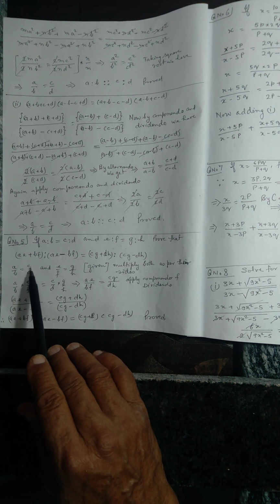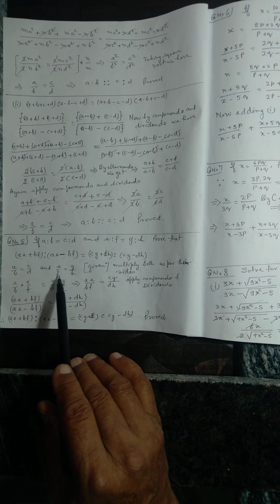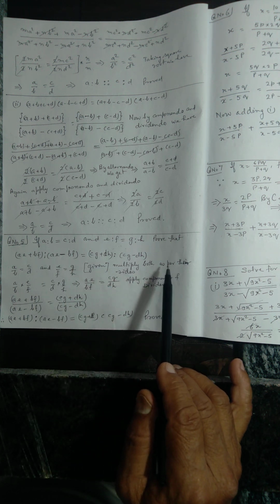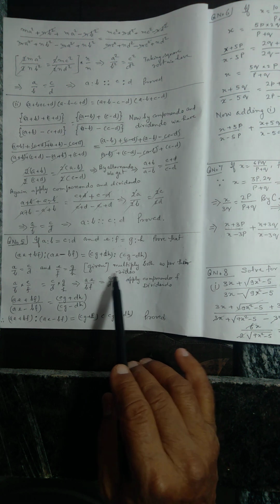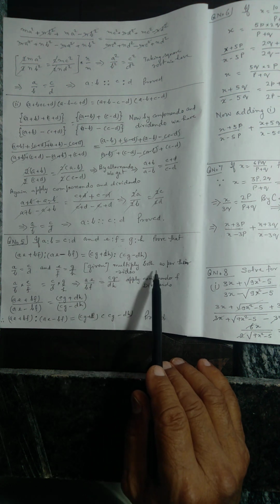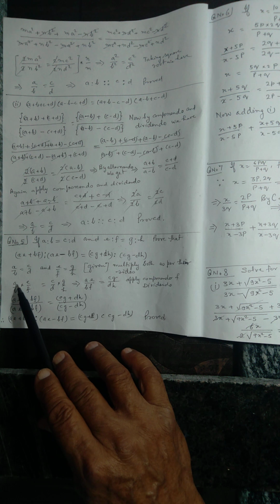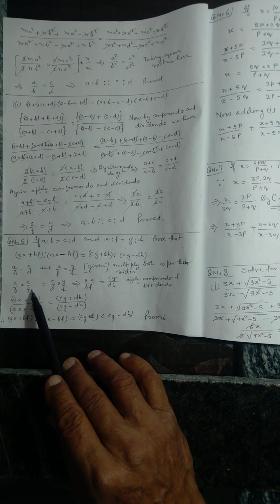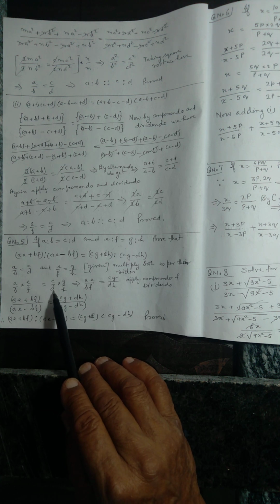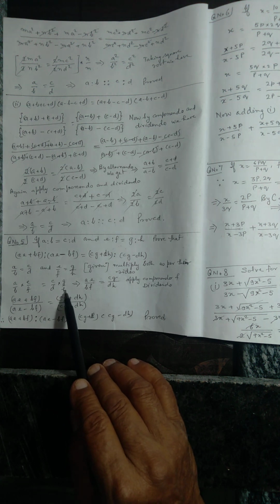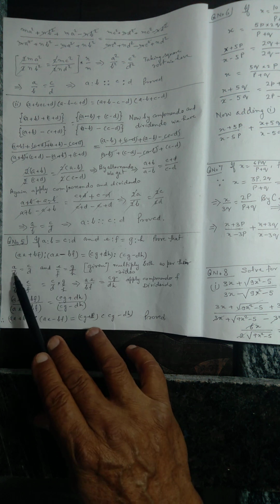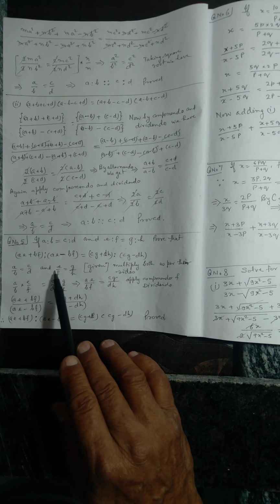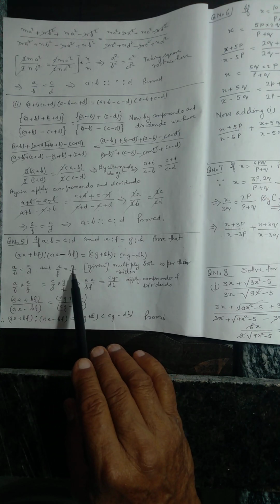a/b = c/d and e/f = g/h are given. Multiplying both as per their sides, that is a/b will be multiplied by e/f and c/d will be multiplied by g/h. You see, a/b and e/f will be multiplied, the left hand side to left hand side, right hand side to right hand side.